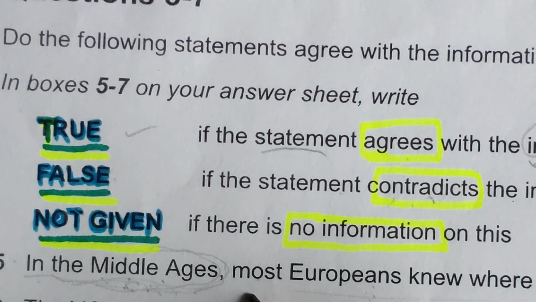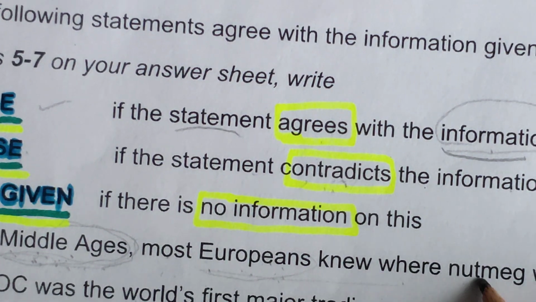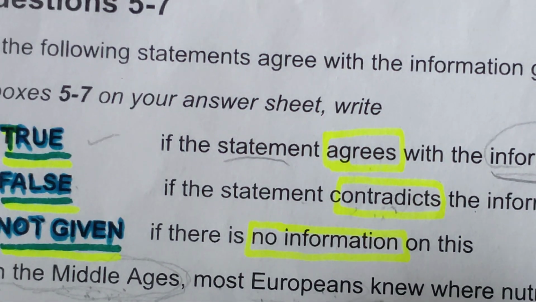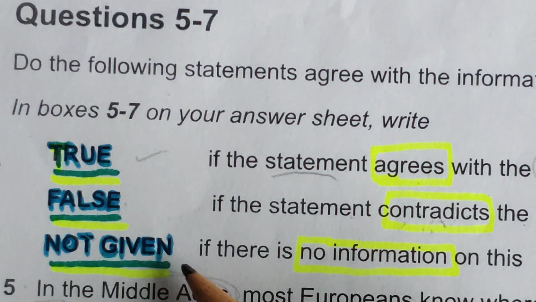Now here, if they are saying Africans instead of Europeans, or any others like Asians, then again this is contradiction. And if the statement says they knew where nutmeg was grown, and in the information in the paragraph they are saying Europeans did not know, then again it contradicts. And now the question arises, in what situations can we write not given? So same, we will take this example.